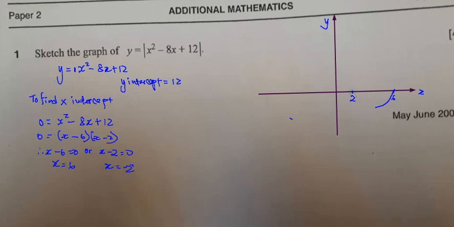If you sketch it, this point is the y-intercept, 12.